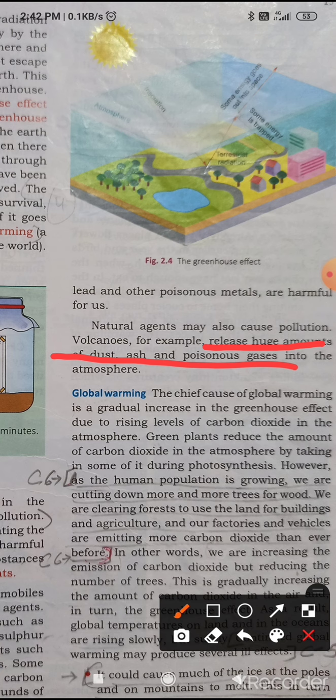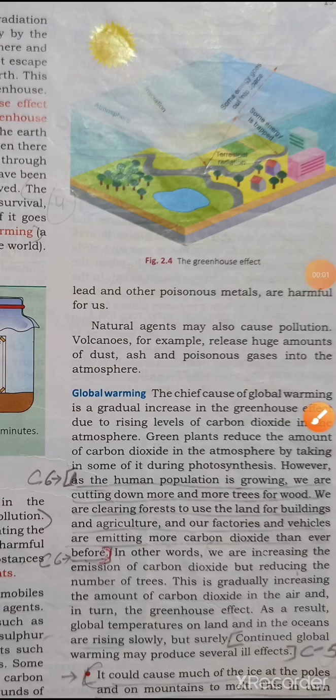Next is global warming. What is global warming? There is a gradual increase in the greenhouse effect because of carbon dioxide in the atmosphere. Green plants take in carbon dioxide and give us oxygen. Nowadays people are cutting down trees for wood and furniture, and because of that we are suffering from global warming, with a gradual increase in the greenhouse effect.